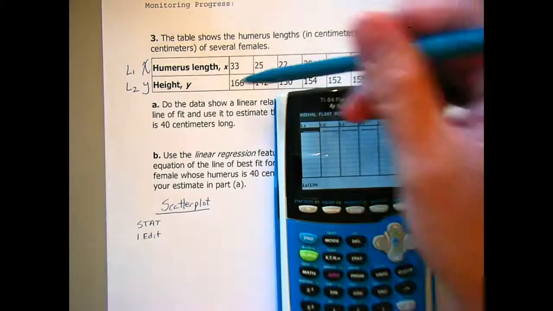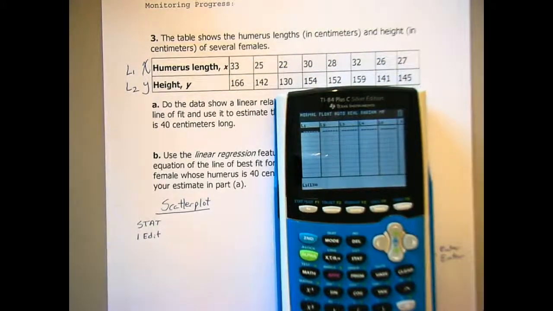And now, under list 1, you're listing all your X's. And list 2, you're listing all your Y's. So list 1, 33, enter. 25, enter. Kind of like a little spreadsheet. And then to scroll over to list 2, you just arrow over.